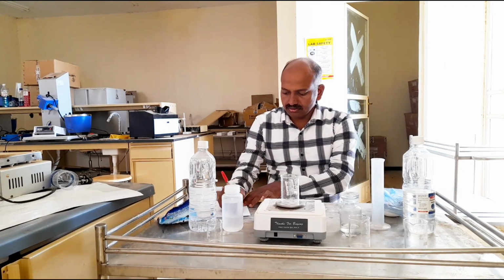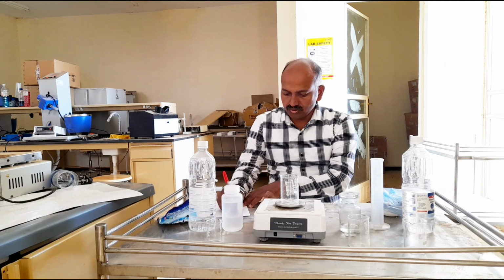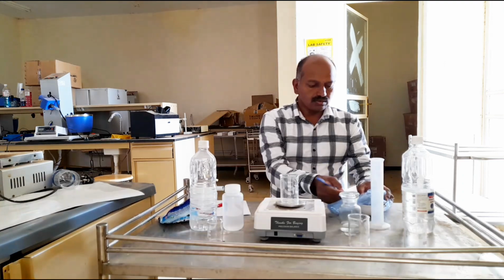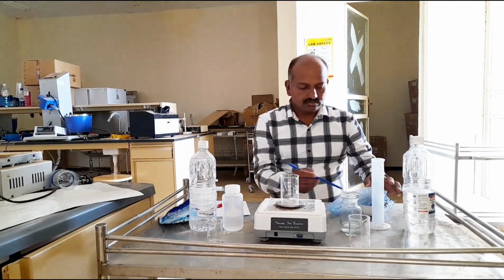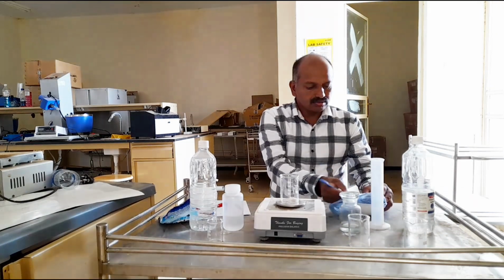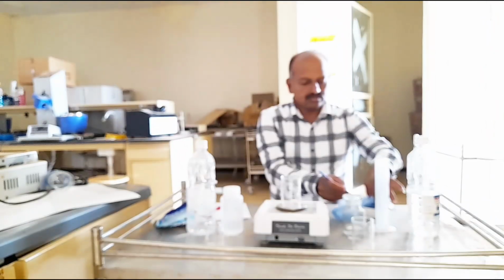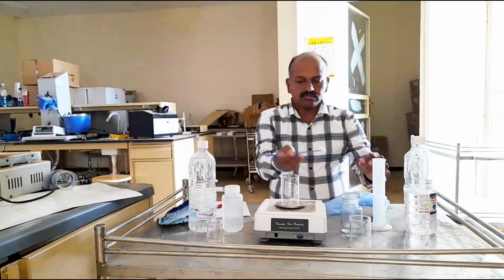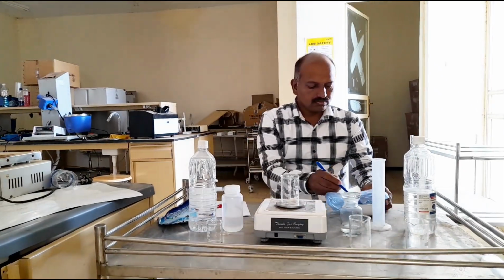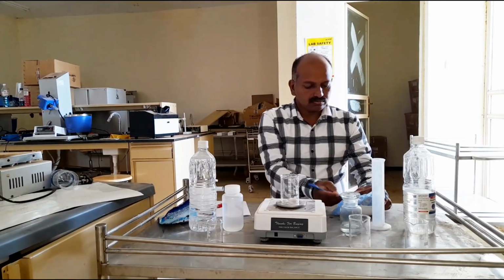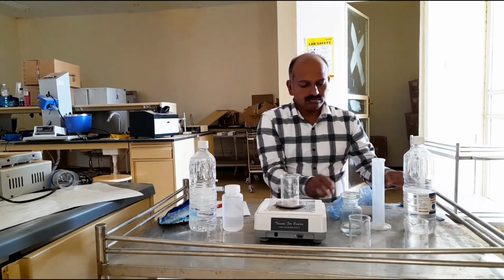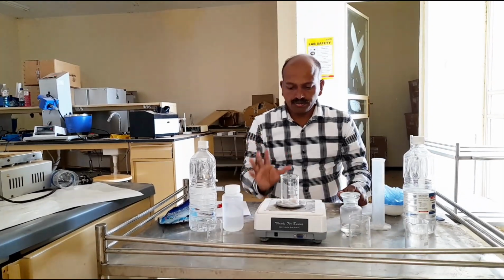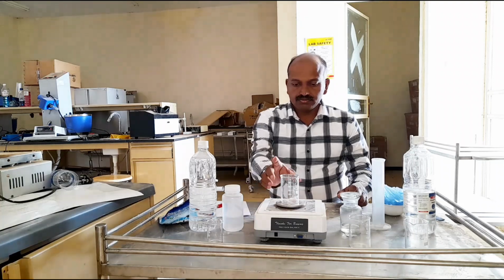I can measure this one. Weight, 1.4. Now 1.5 gram fat to be added. Little more is needed. Yes, 1.5 gram fat is there now. Okay.